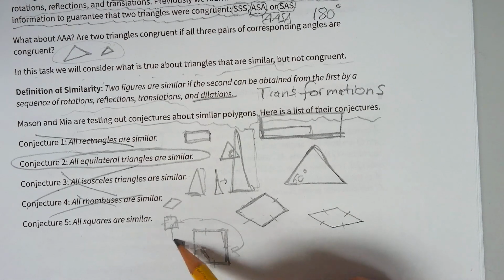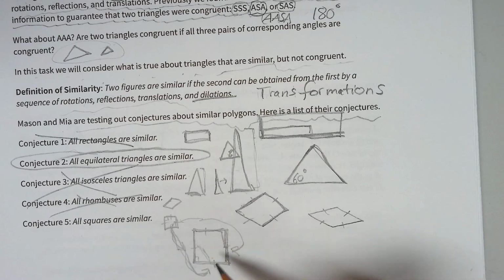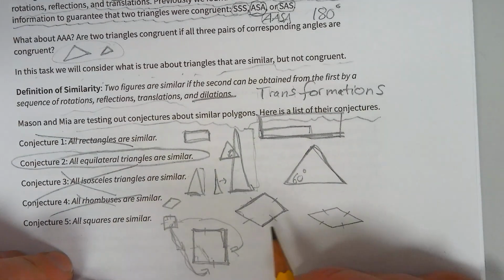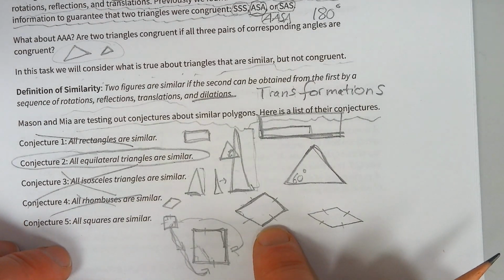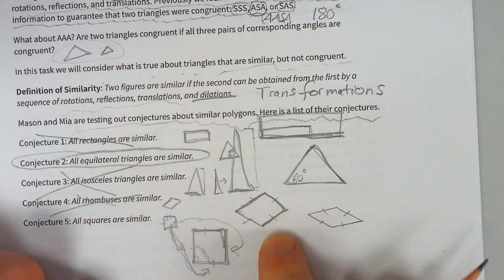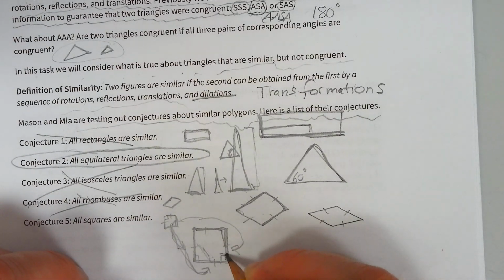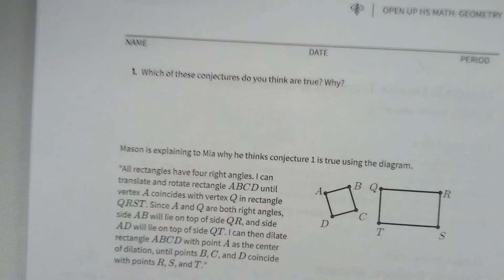I pointed at different sides here. So the scaling up has to happen together. All the sides scale together in a square. The sides also scale in a rhombus, but we can change the angles without changing the sides. We cannot change the angles in a square because they always have to be 90. The equilateral triangle always has to have 60, so maybe that's a clue.